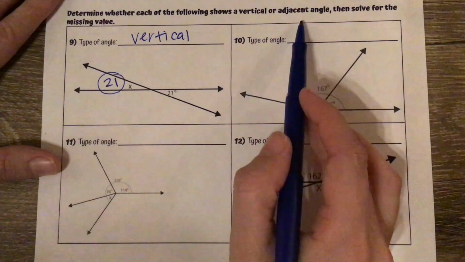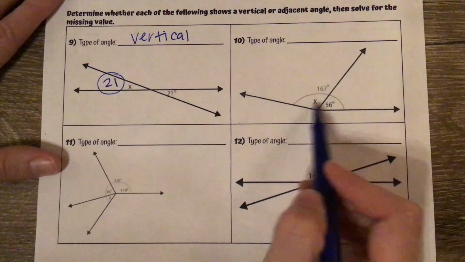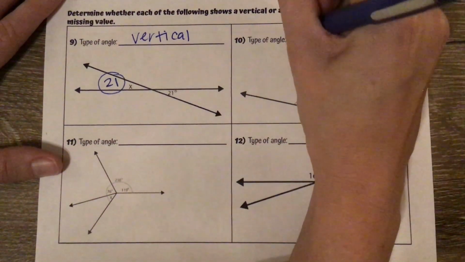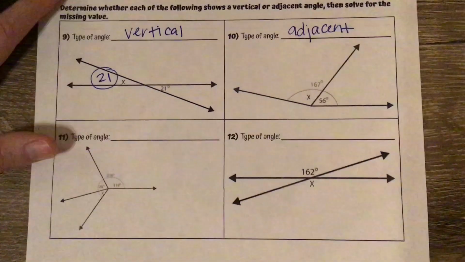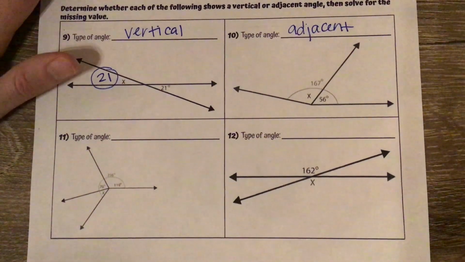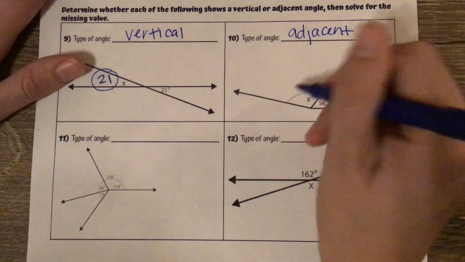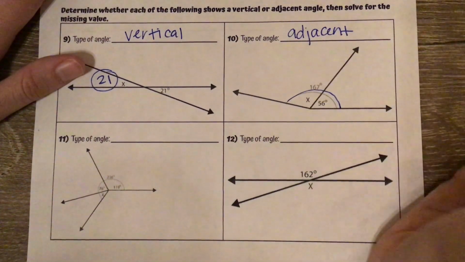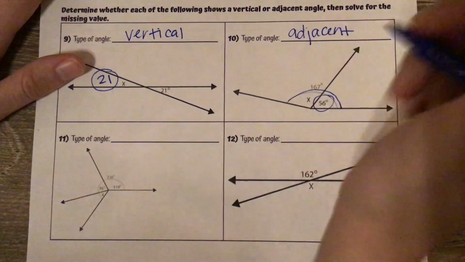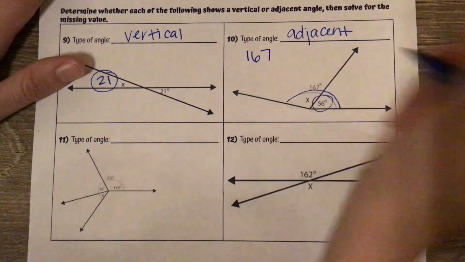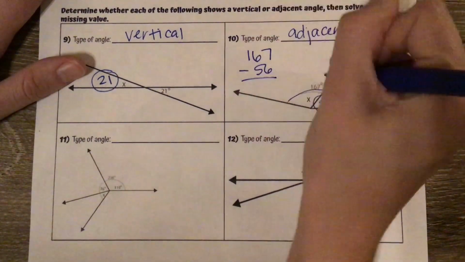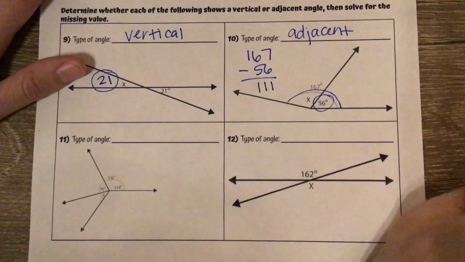Number 10, we have adjacent angles. They are next to each other. Doesn't mean that they add up to 90 or 180. They're just adjacent. So we have this whole entire length is 160. And then this part is 56. So to find x, we're going to do 167 minus 56, which is 111.